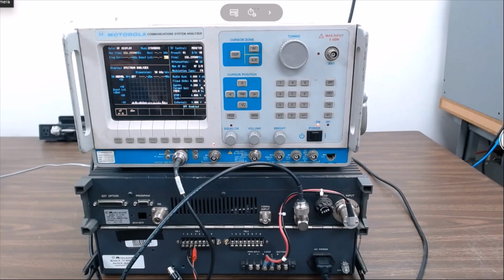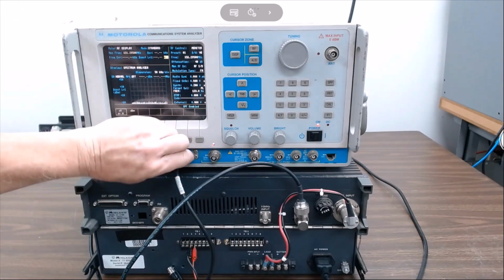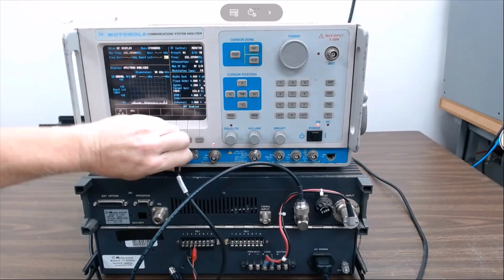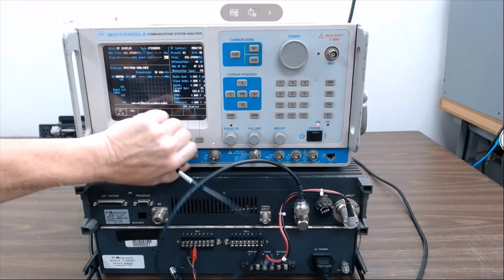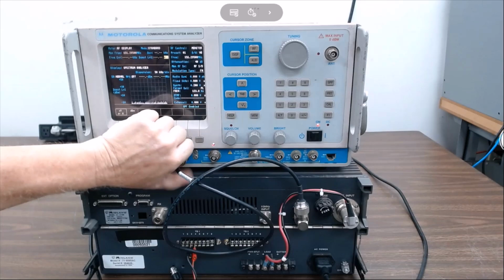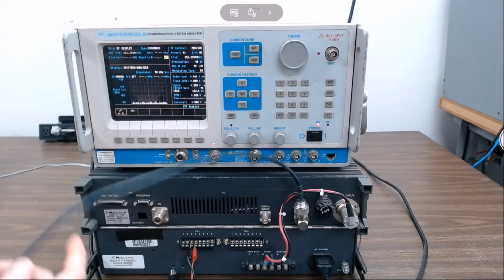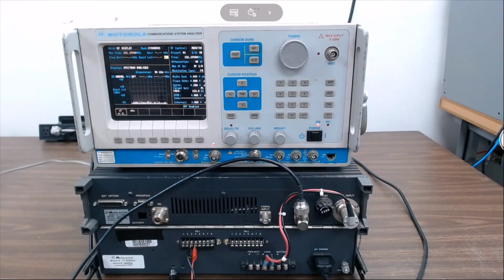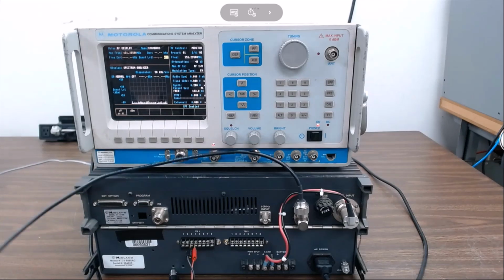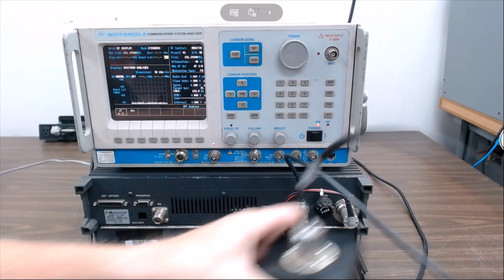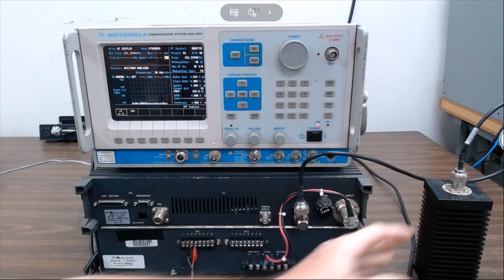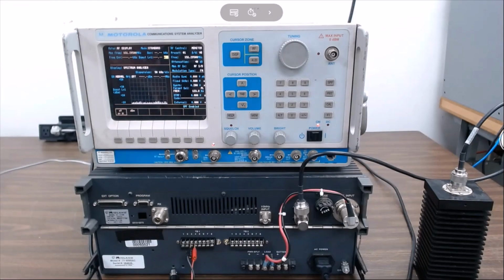Okay, now that we're done with that test, for all the other tests after this, we're going to put our transmitter on a dummy load. We're not going to put power into the service monitor anymore. So we'll get that transferred over to a dummy load. And now we can carry on with the rest of the test.